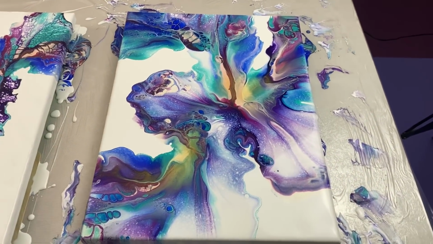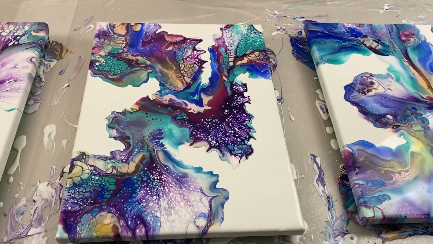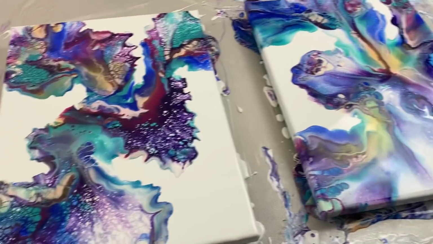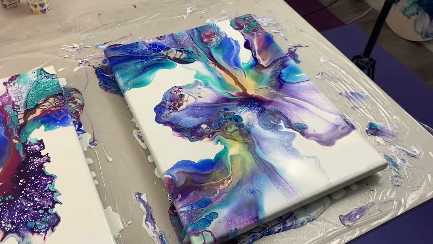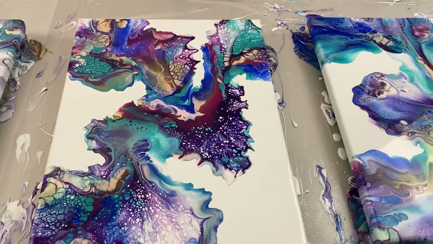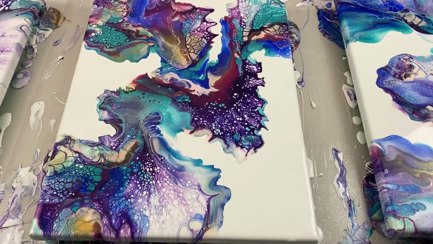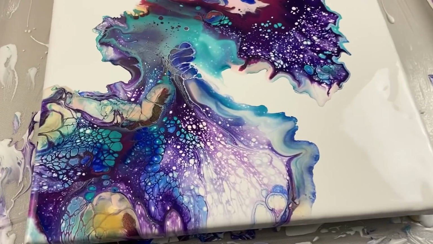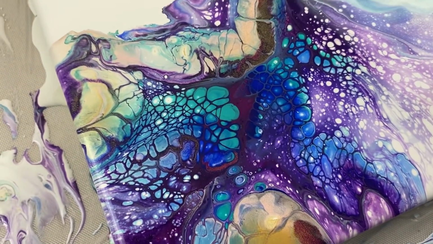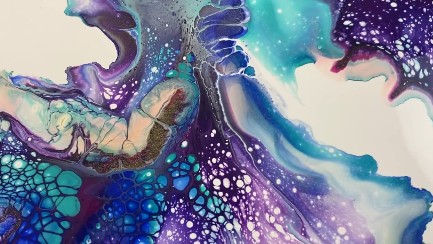Now, when you move on to the Australian Floetrol, do you see the difference? Like, see how the edges are soft and creamy looking? And then this one, the edges are hard, bold. You know what I mean? Now, this one has a lot of cells in it, which is the Australian Floetrol, which causes a lot of the cells.